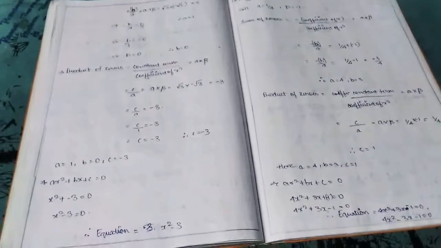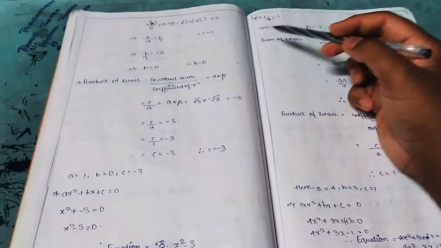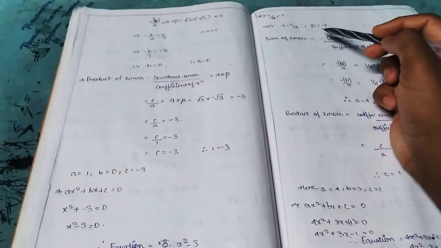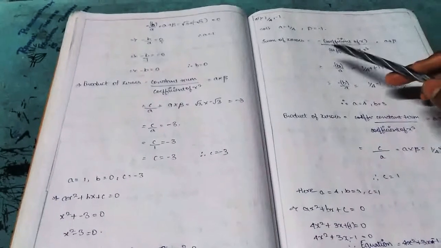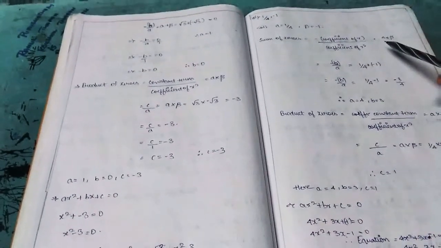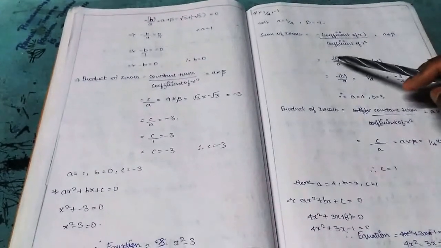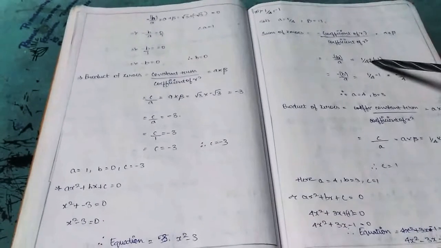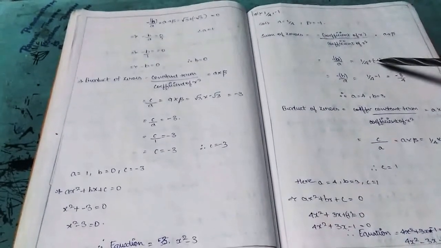So if we see the third bit, that is 1 by 4 and -1, here alpha is 1 by 4 and beta is equal to -1. So when we see the sum of zeros, we will get minus coefficient of x by coefficient of x square. This is the formula, and it is equal to alpha plus beta. So here, again the sum of the zeros, that is minus b by a, is equal to 1 by 4 plus -1.